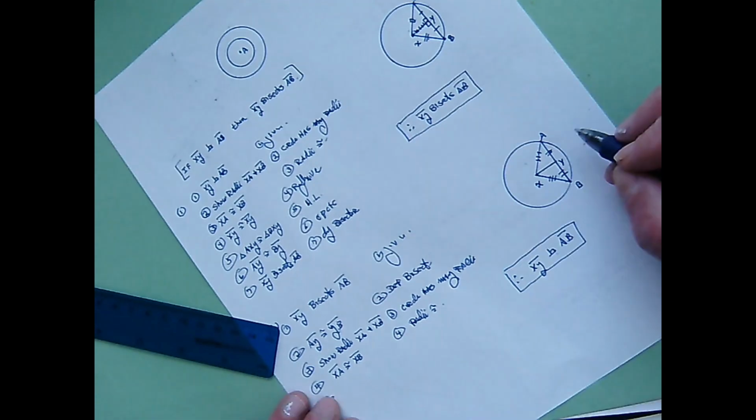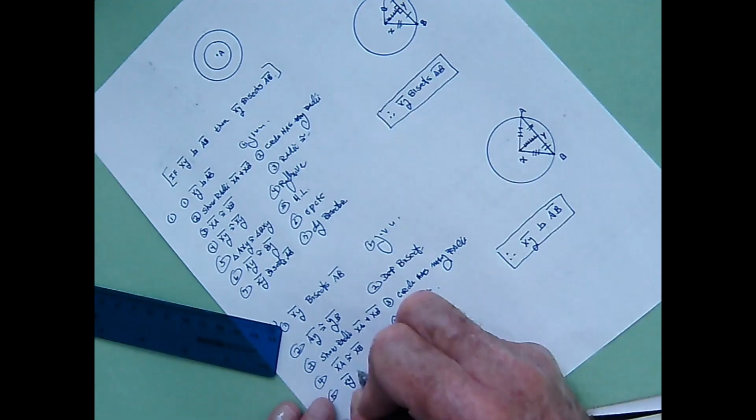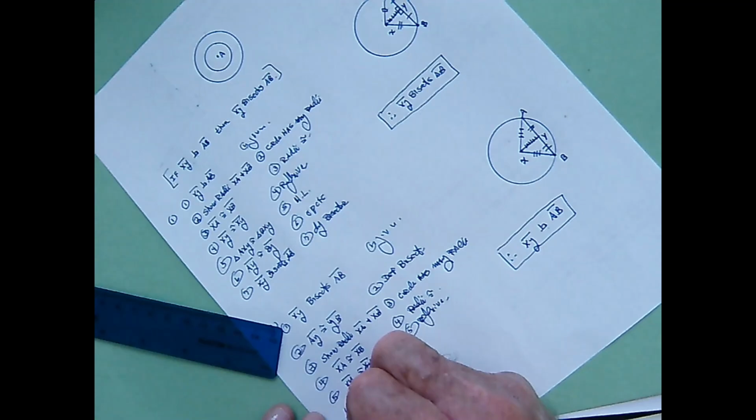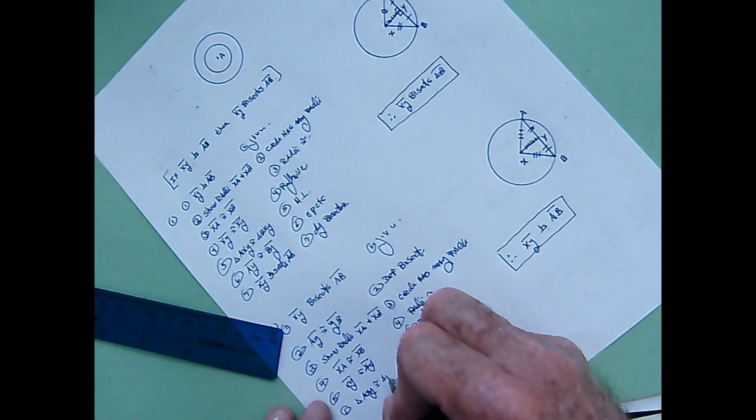Isn't XY congruent to itself? Our friend, the reflexive property, can make this workable. XY is congruent to XY by the reflexive property. So have you got congruent triangles or what? Yeah, I think I do. Triangle AXY is congruent with triangle BXY.